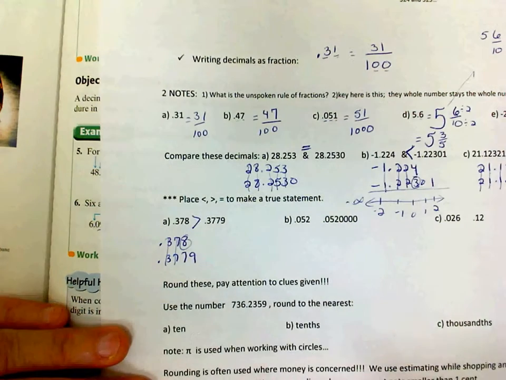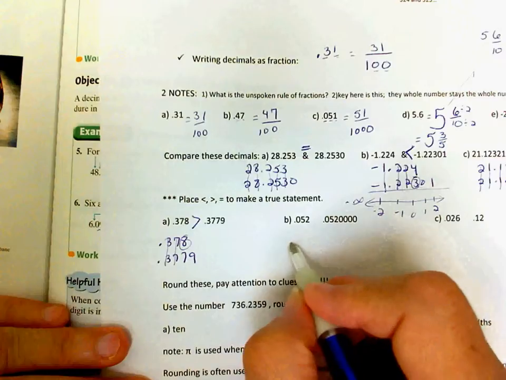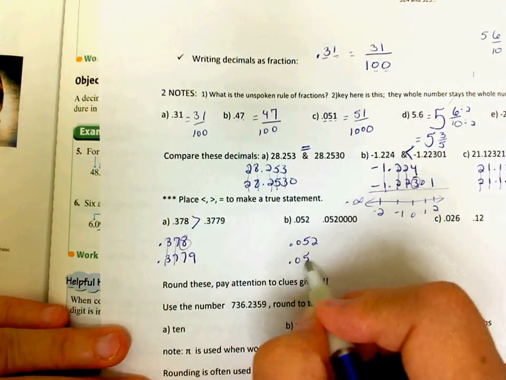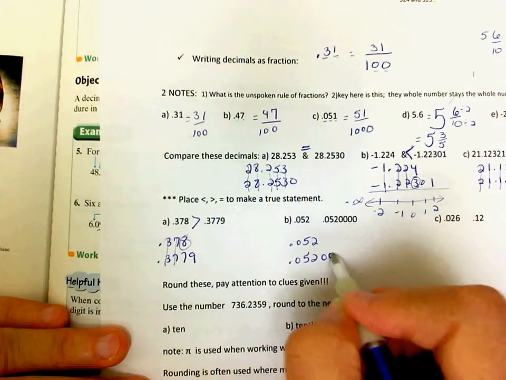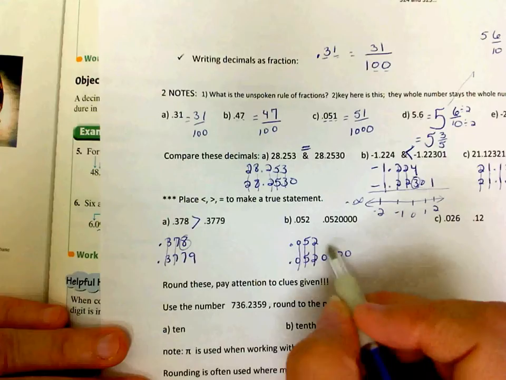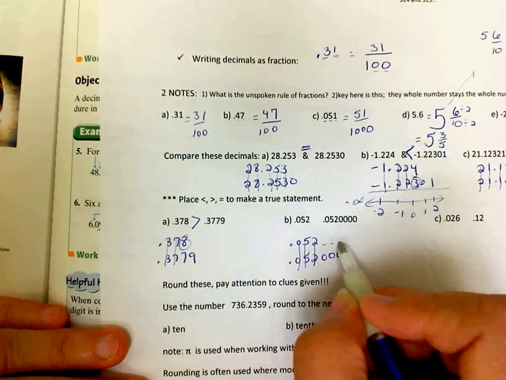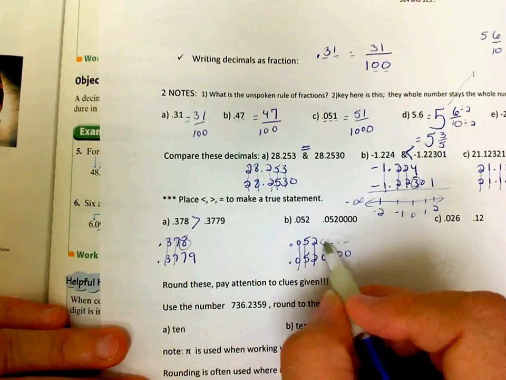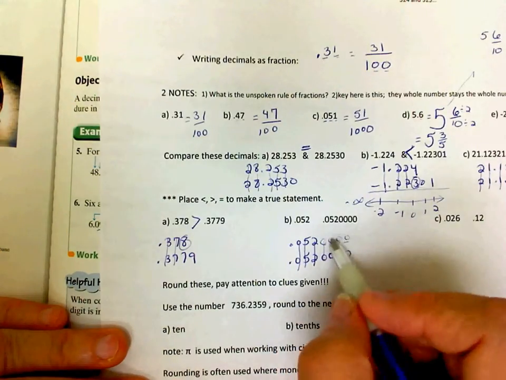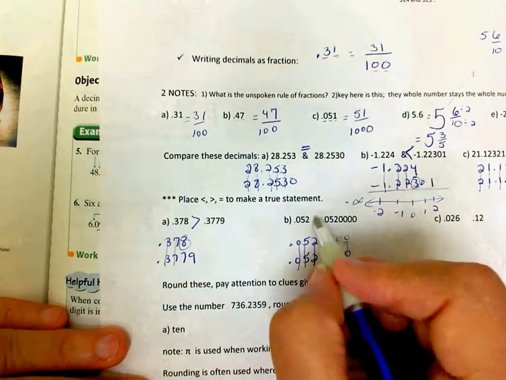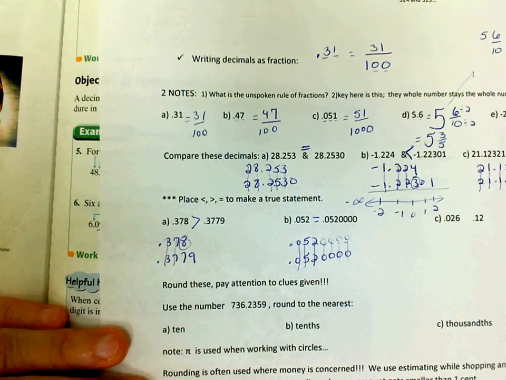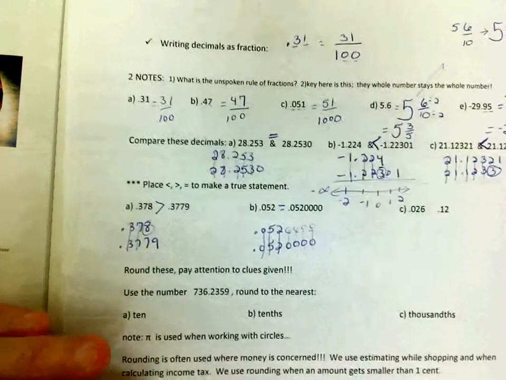Now with B, 0.052, 0.052, 1, 2, 3, 4. Same, same, same. And even though there are no digits here, I could fill these in with zeros. And that makes both of these the same, even though one has more zeros on the end than the other one. If you don't understand that, please ask.